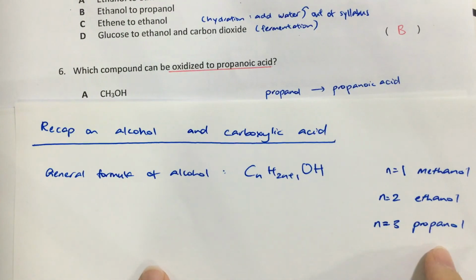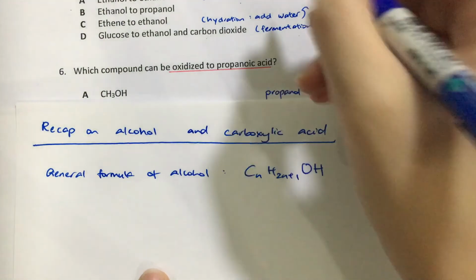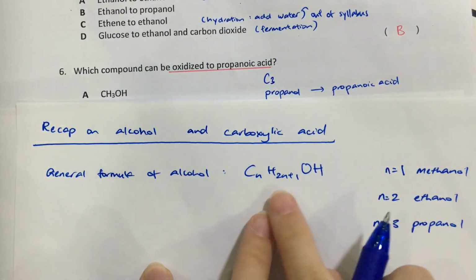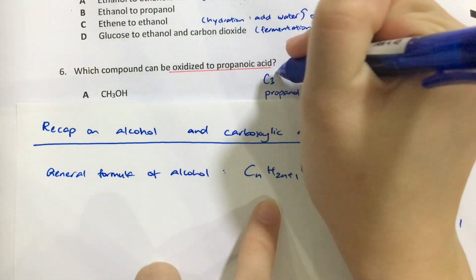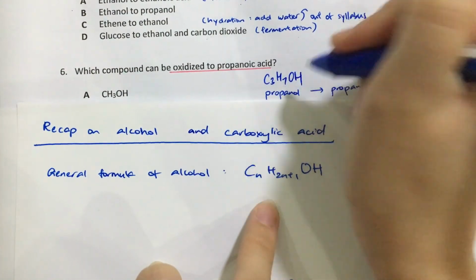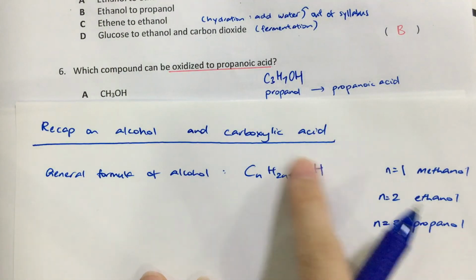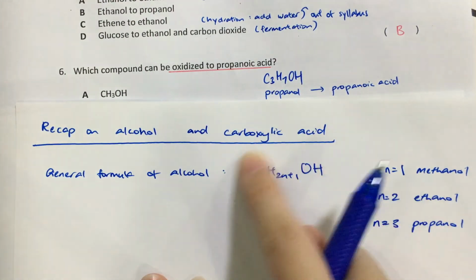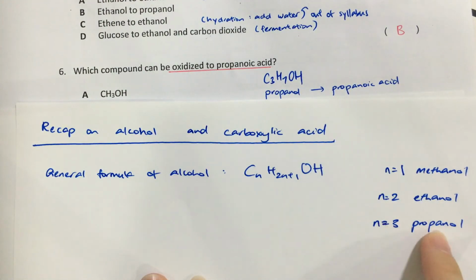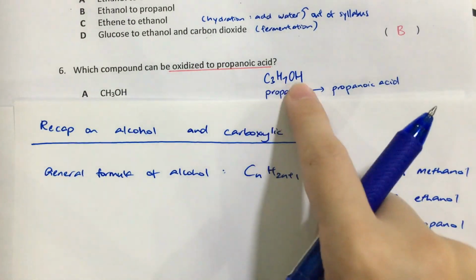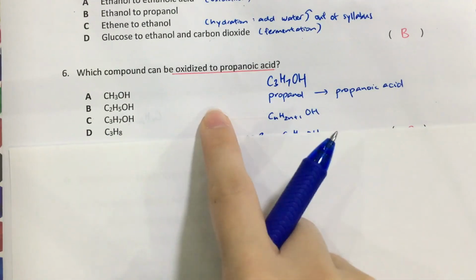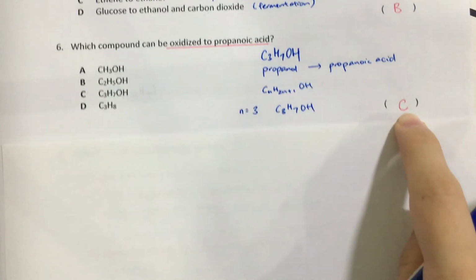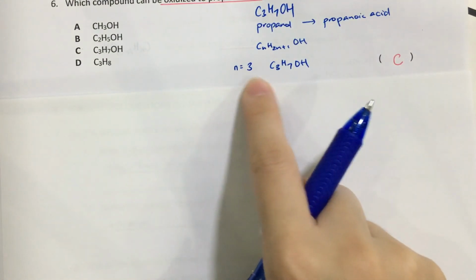So if n equals 3 is propanol, it will be C3. 2 times 3 is 6, 6 plus 1 is 7. So C3H7OH. So you must memorize the general formula by heart and know that propanol for alcohol is n equals 3. So C3H7OH, which means that our answer would be C. Okay, so here it is clearly written for you, C.